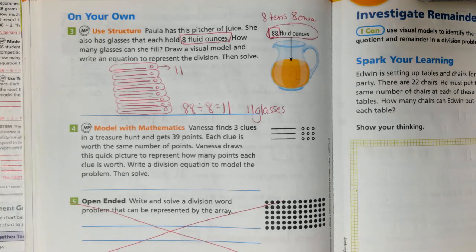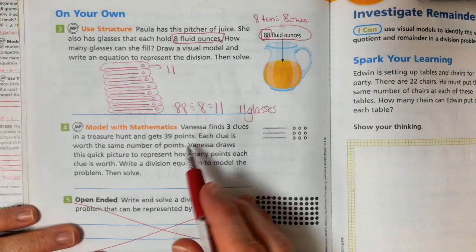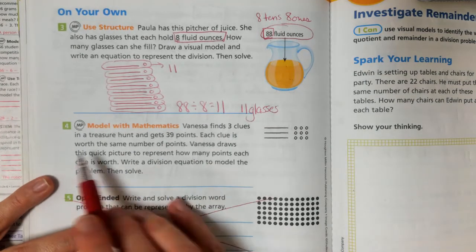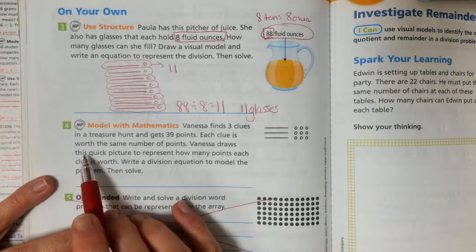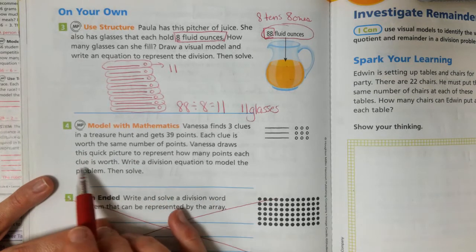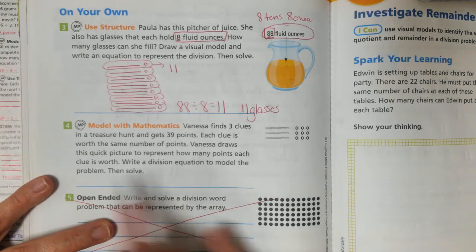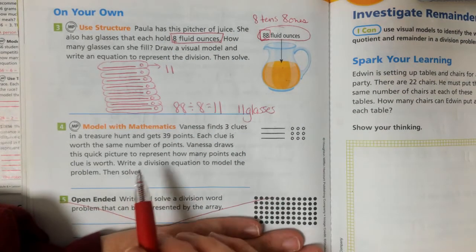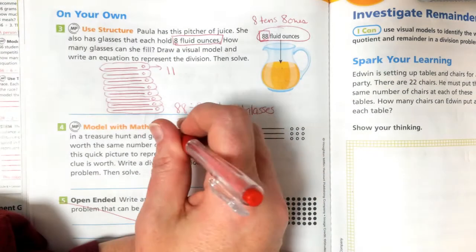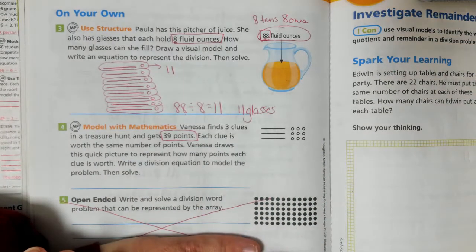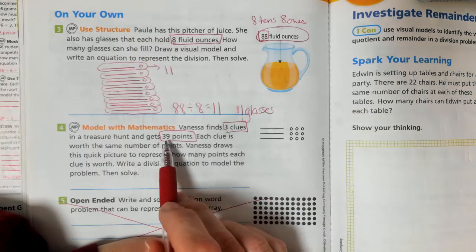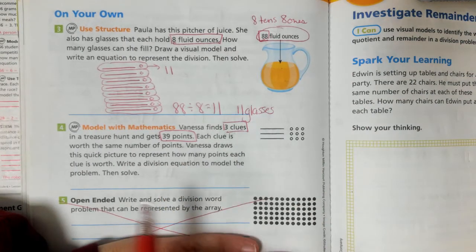All right, and our last problem, number 4. Vanessa finds 3 clues in a treasure hunt and gets 39 points. Each clue is worth the same number of points. Vanessa draws this quick picture to represent how many points each clue is worth. Write a division equation to model the problem, then solve. All right, so we need to write a division equation first. So we can see she finds 3 clues in a treasure hunt and she gets 39 points. So for her 39 points, she has 3 clues.